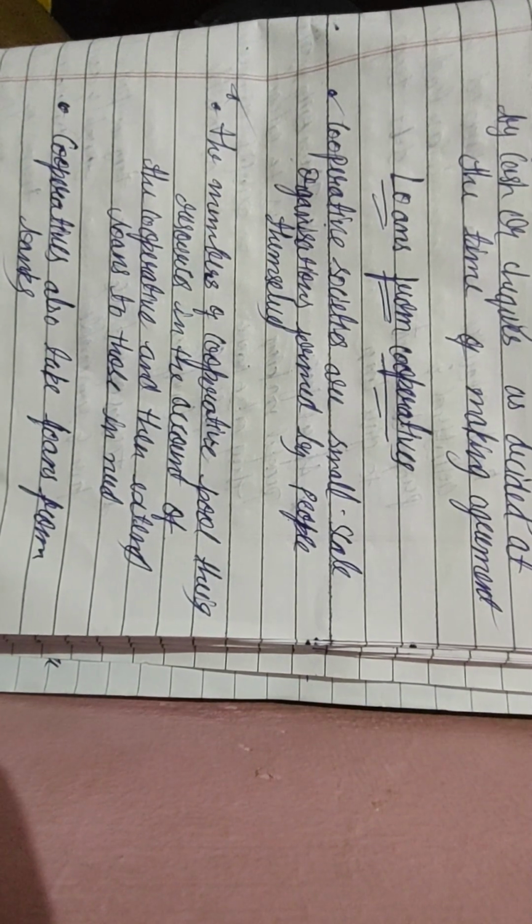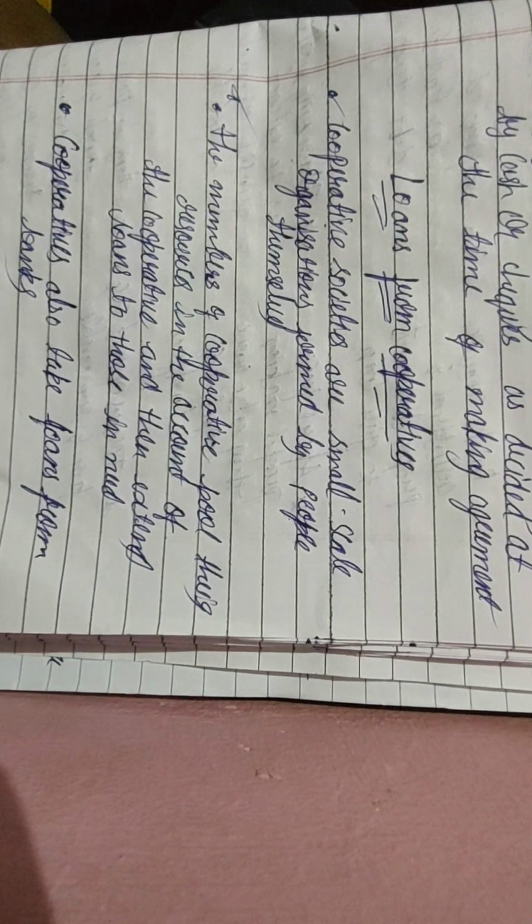These are several types of cooperatives: industrial workers cooperatives. Cooperative societies are small scale. If you think of schools, some teachers made a cooperative society, and each teacher pays 1,000 per month to give loans to the poor. If the bank is unable to give loans, the cooperatives will help when a person doesn't have a collateral. If a person doesn't have the collateral, then obviously the bank will not provide the loan.